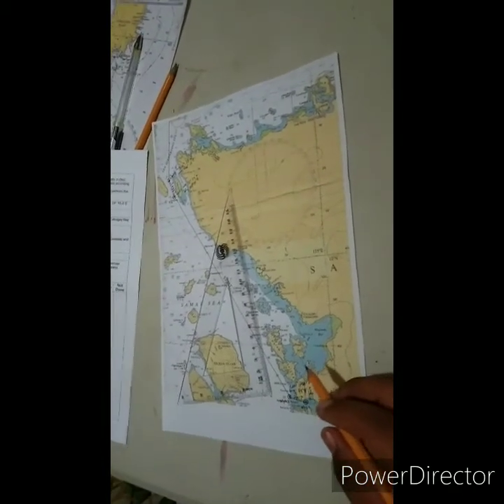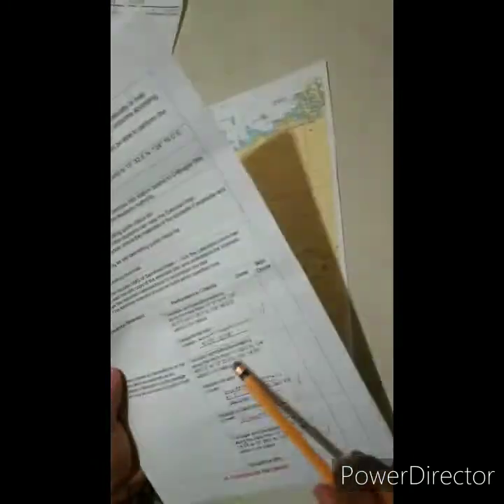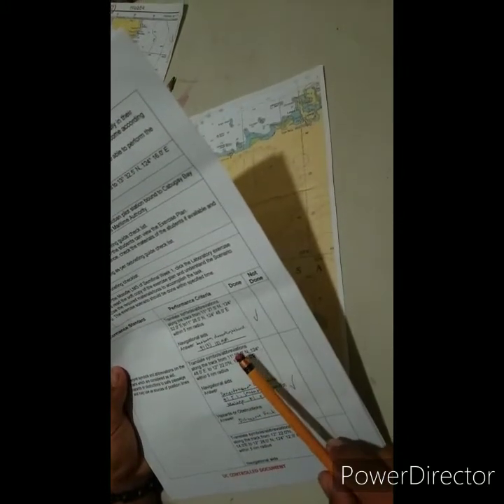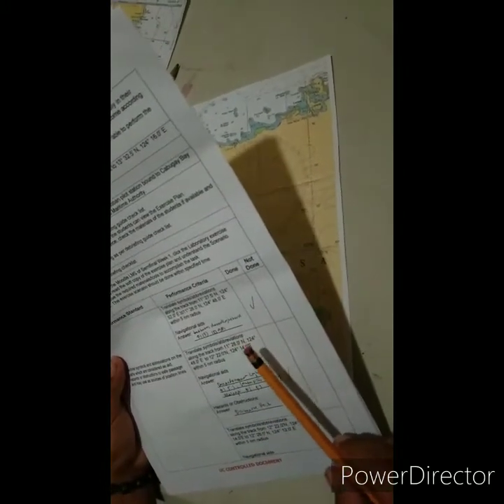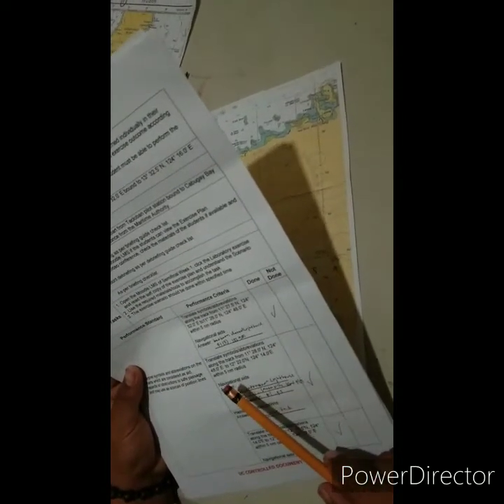So let's proceed to waypoint 2. Translate the symbols or abbreviations along the track from 11 degrees 28 minutes north and the longitude is 124 degrees 48 minutes east.